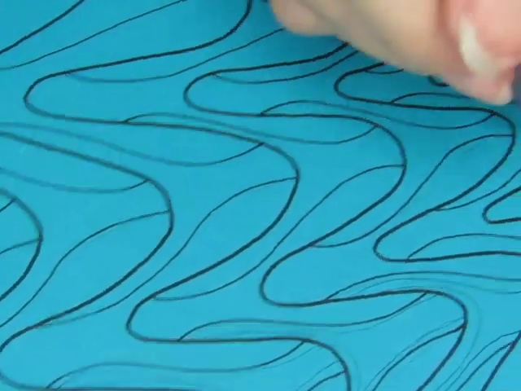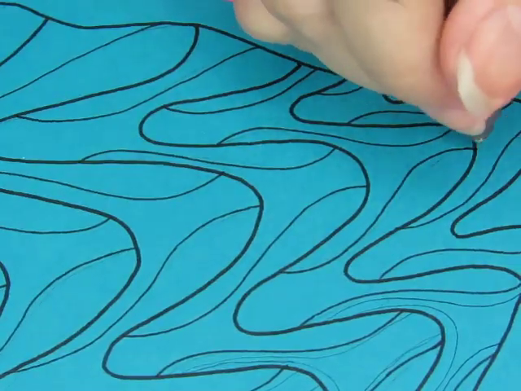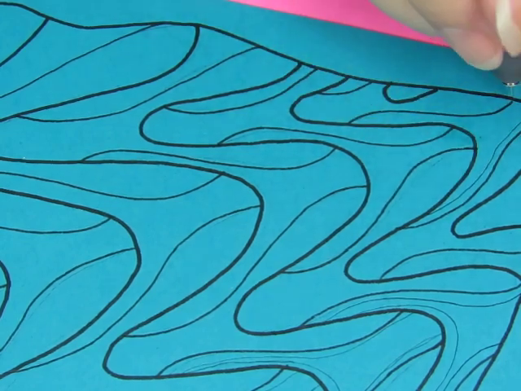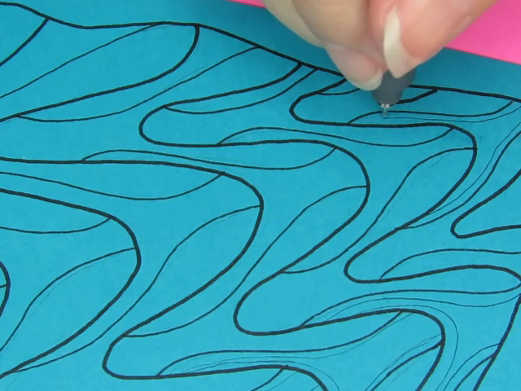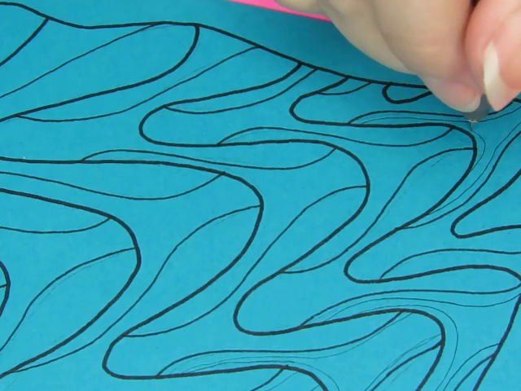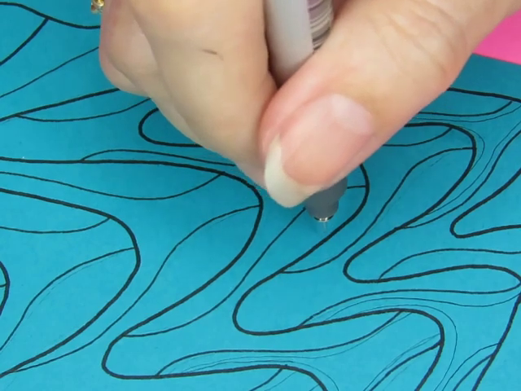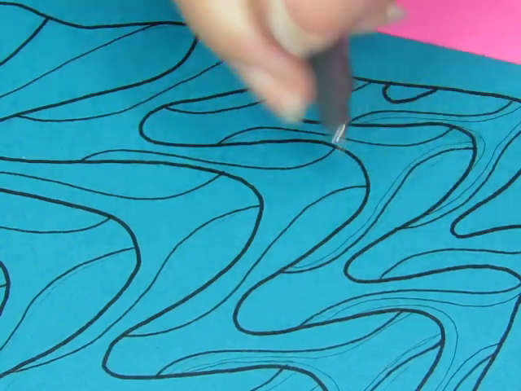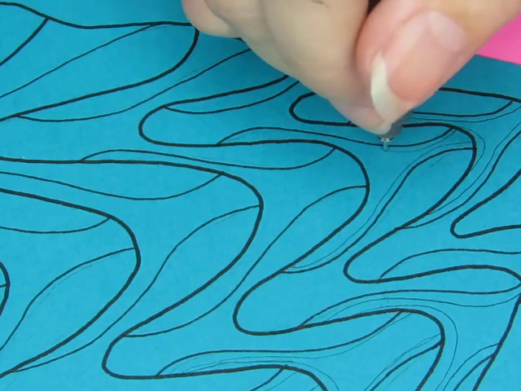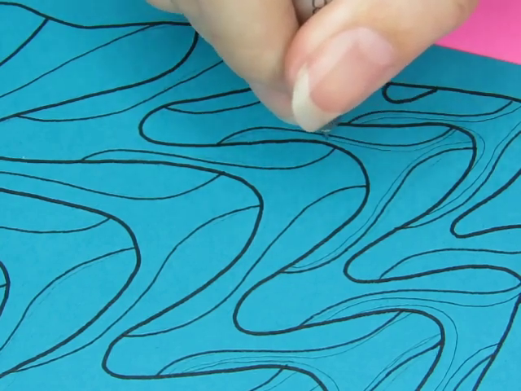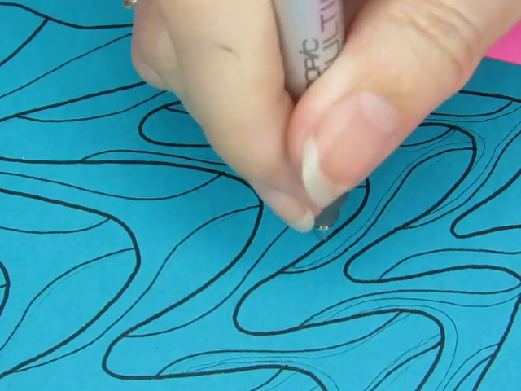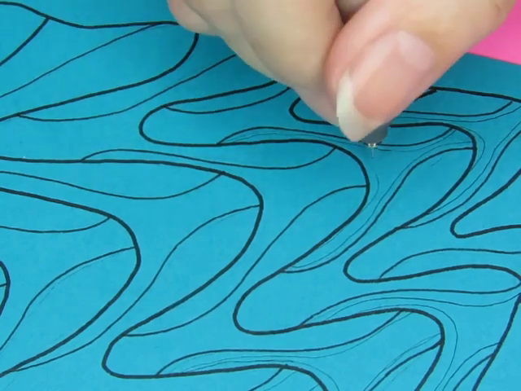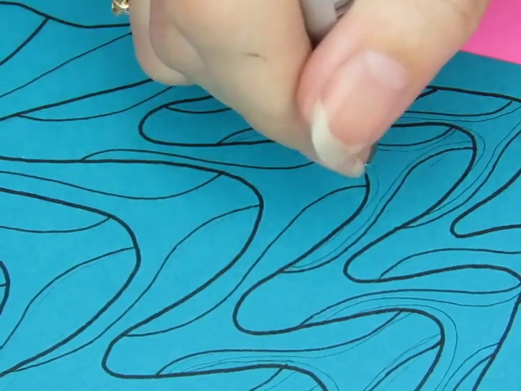Okay, so now let's do these ones. I definitely think this pen would serve itself well maybe on marker paper where it's a much thinner, smoother paper. It just seems to be catching on the texture of this paper and not wanting to draw in certain spots.